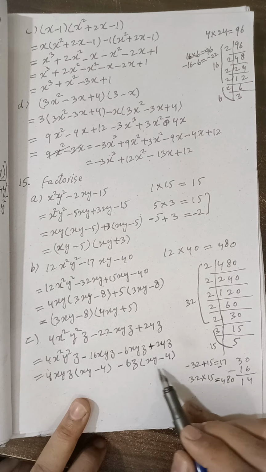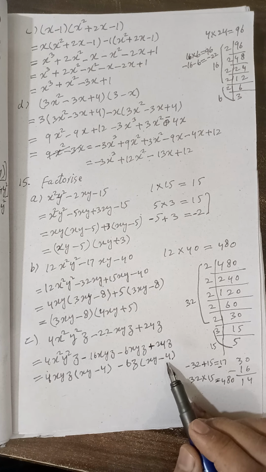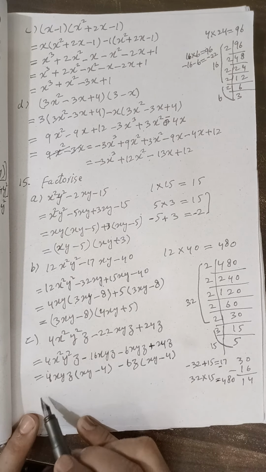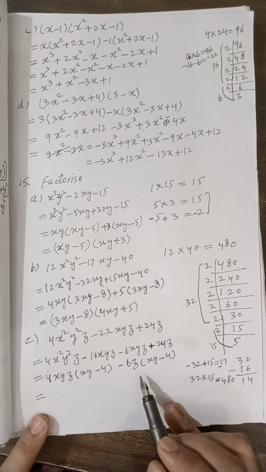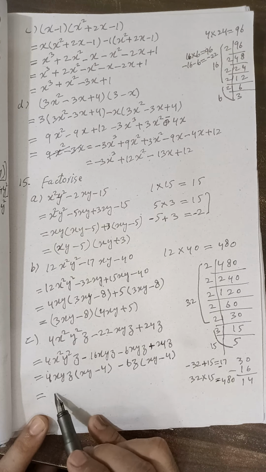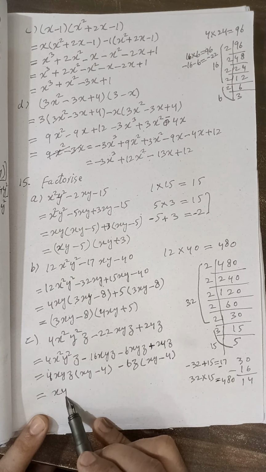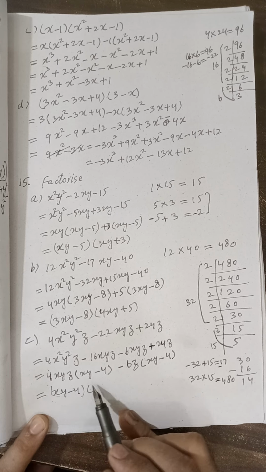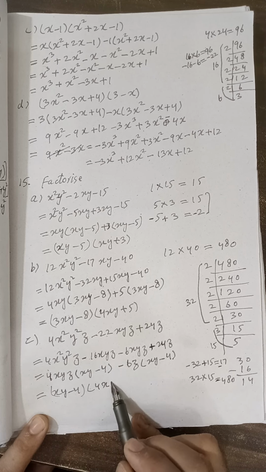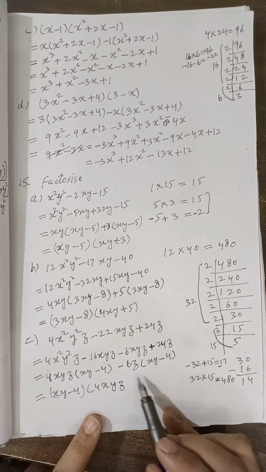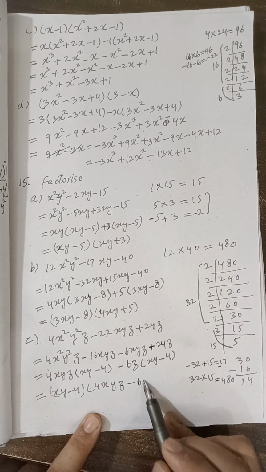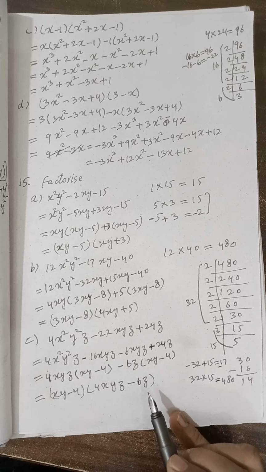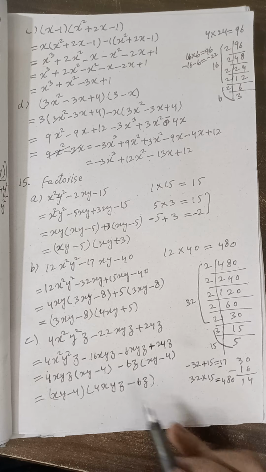Again xy minus 4, xy minus 4 are same terms, so our factorization is right. Write the same term first, xy minus 4, then 4xyz minus 6z. This is the answer of this part.